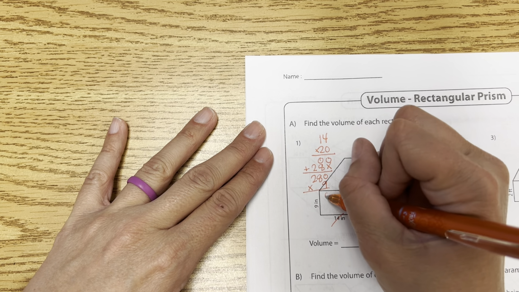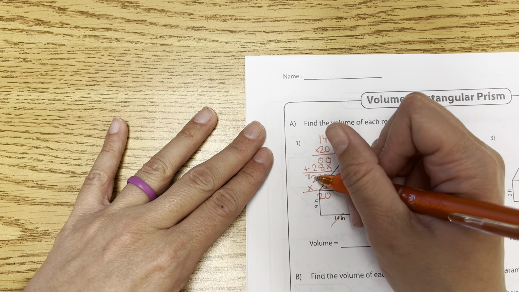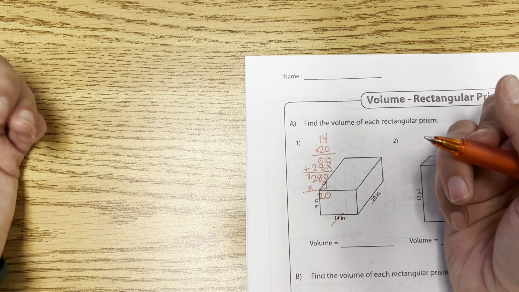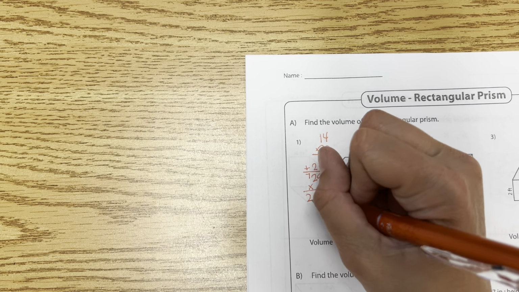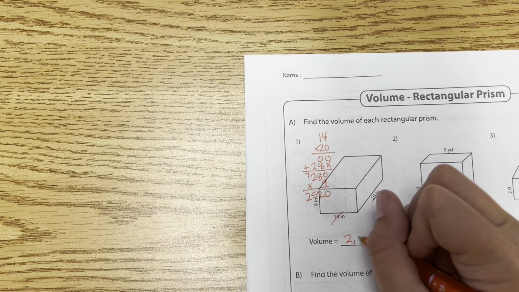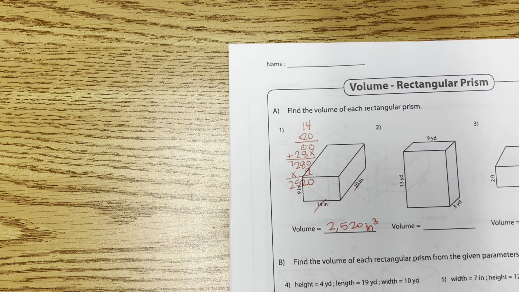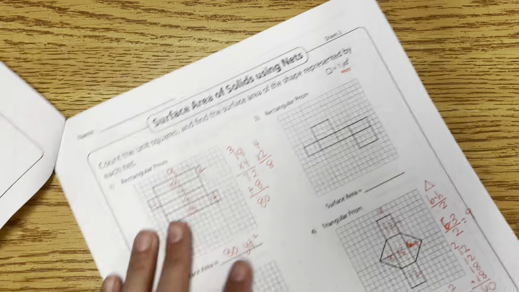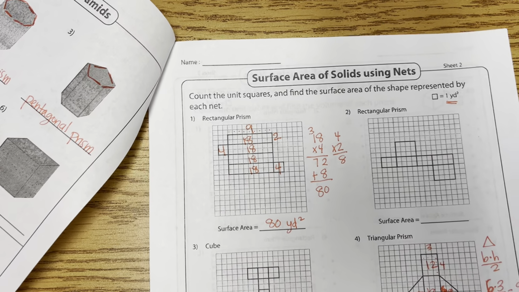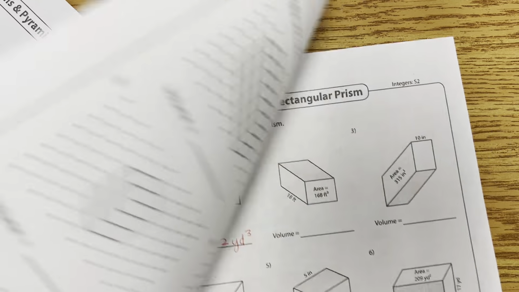9 times 0 is 0. 9 times 8 is 72. 9 times 2 is 18. And count up 7 more is 25. So I get 2,520 inches cubed. Okay, this is a quick overview. So go back now and finish the surface area, front and back, and the volume.